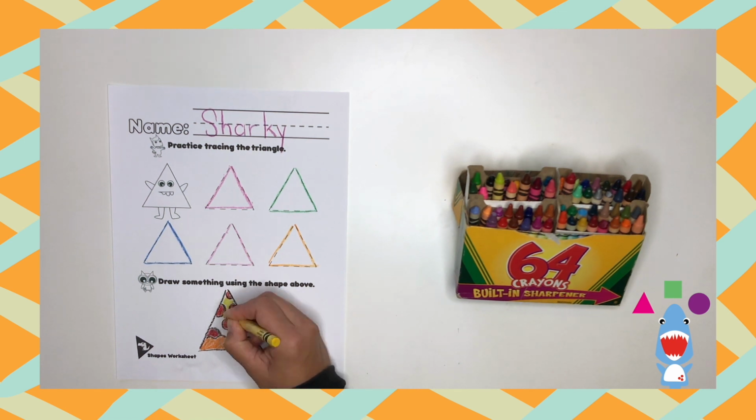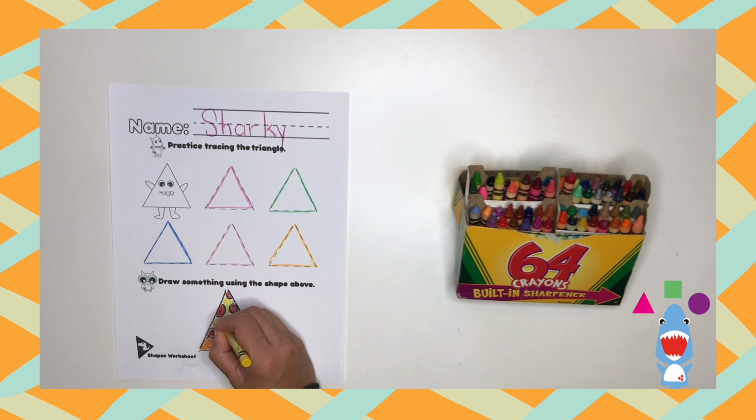Now I'm coloring in between yellow. Can you see what I'm drawing? Did you guess it? Let's wait till the end and see.